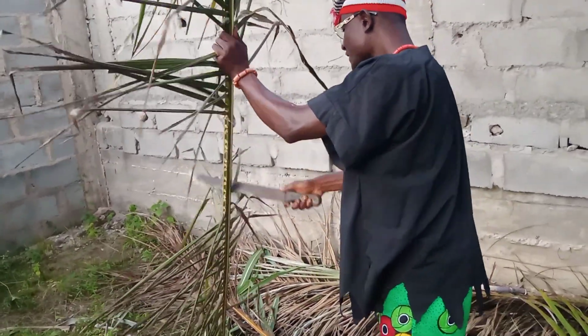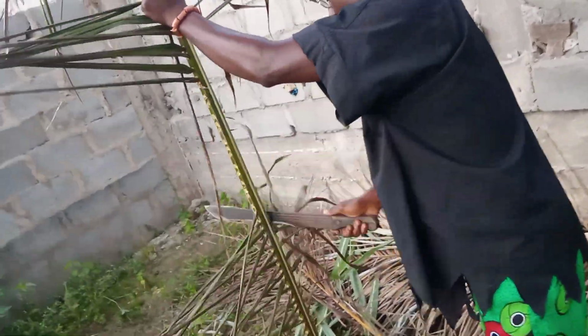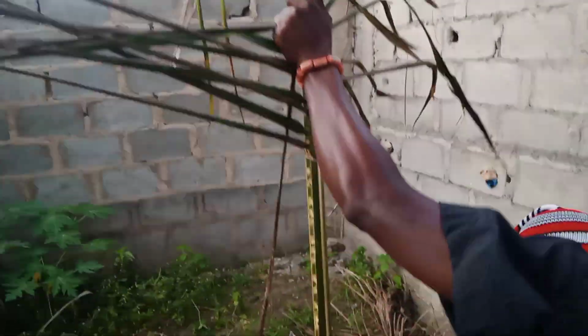So you are going to take, can you see how the palm frond is being taken out of the Ógùgù?